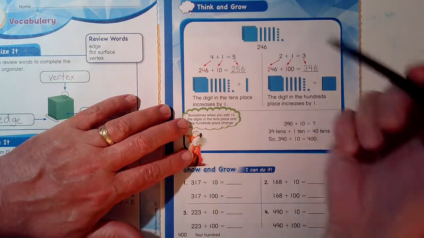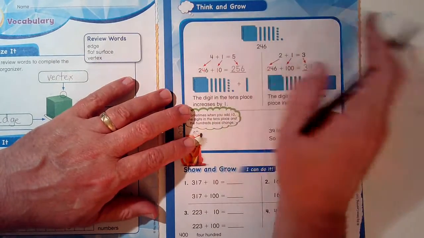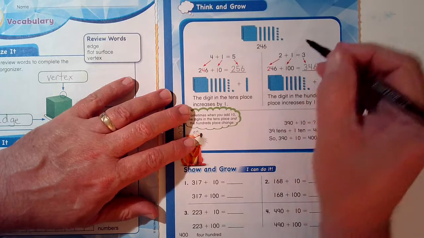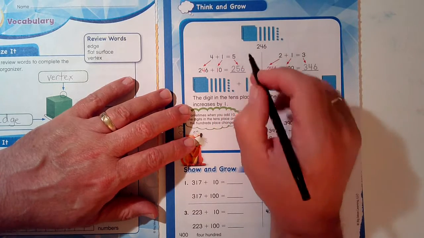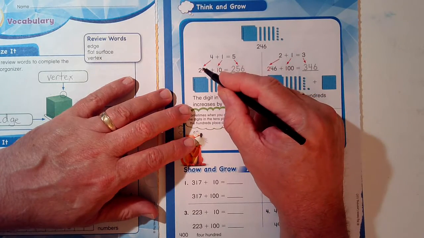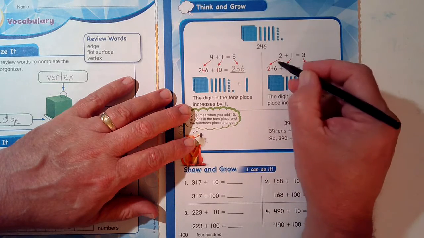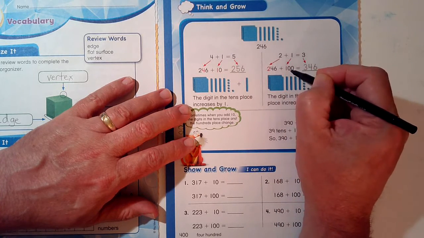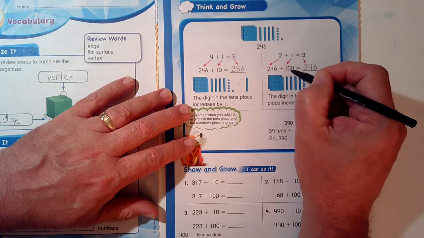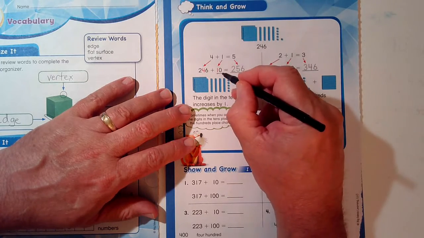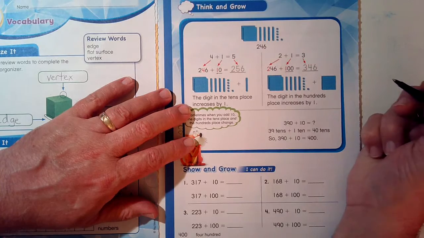Okay? So we have been practicing over and over all of these addition facts, and I know that 4 plus 1 is going to equal 5. I know that 2 plus 1 is going to equal 3, but I have to remember that it's the tens place and it's the hundreds place.